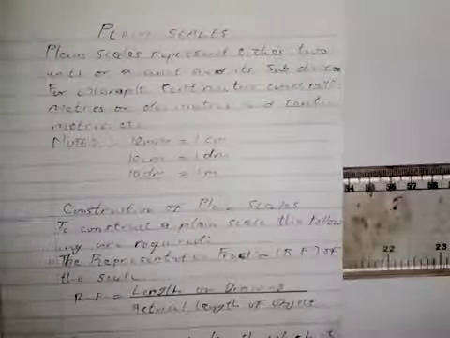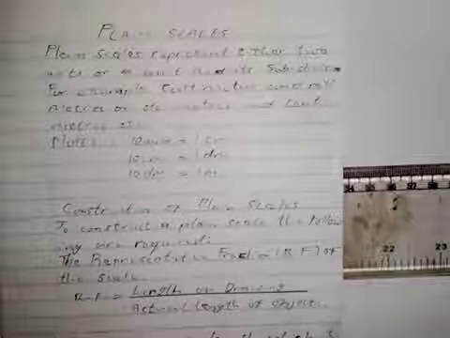As we have in this simple statement, we represent two units or a unit and its subunit. It means I can use a plane scale to show centimeters and millimeters, or decimeters and centimeters, or meters and decimeters.